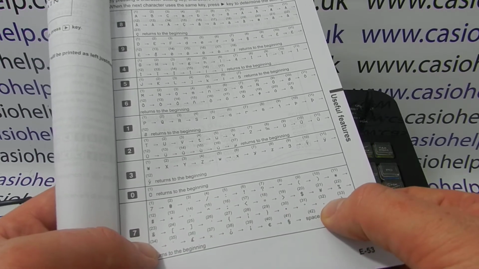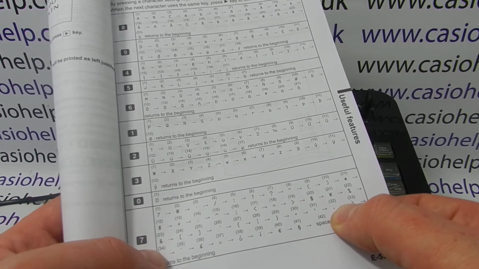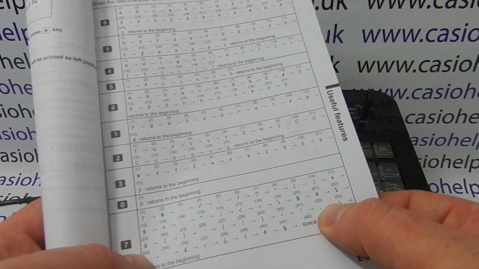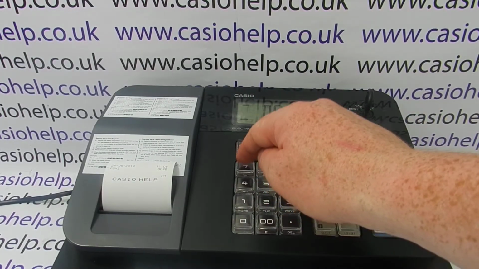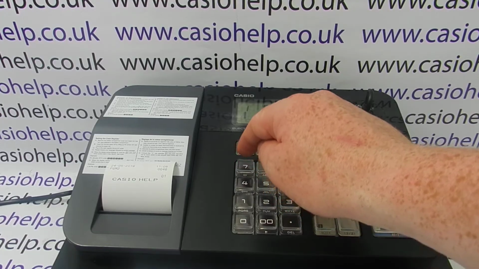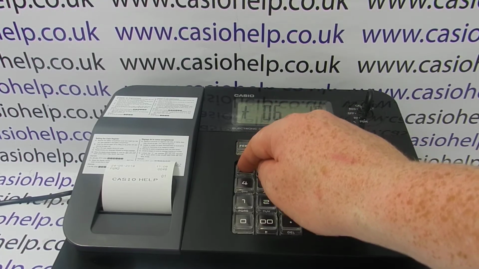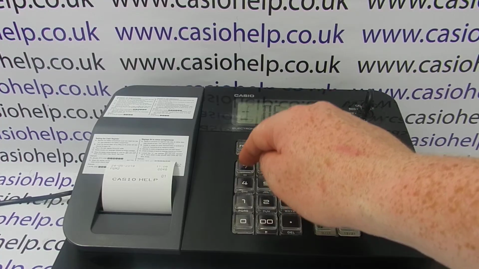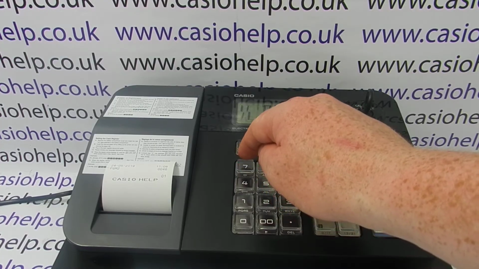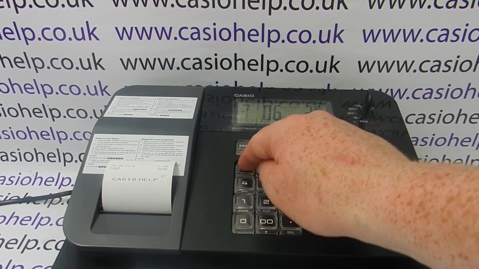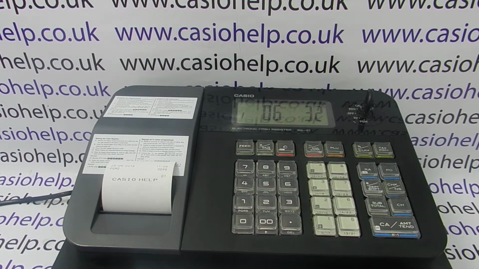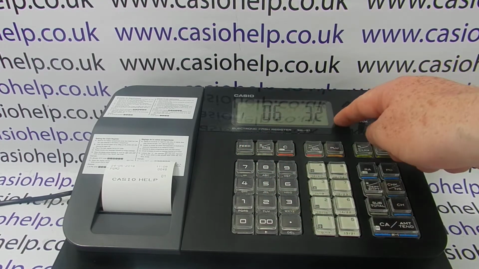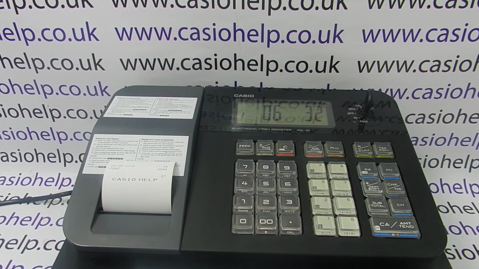So I've got it down as the 32nd press of the number 7 key. There we go, so the 32nd press, which is displayed there, and the decimal point.